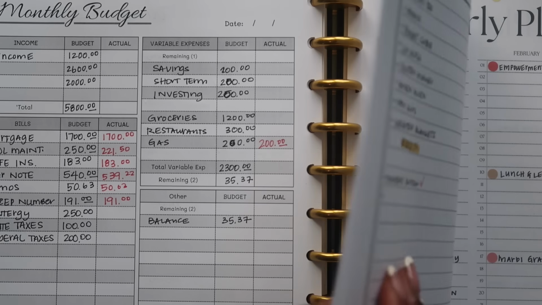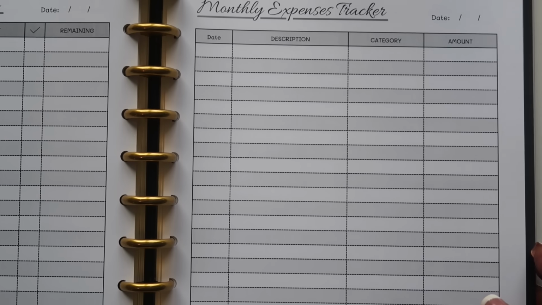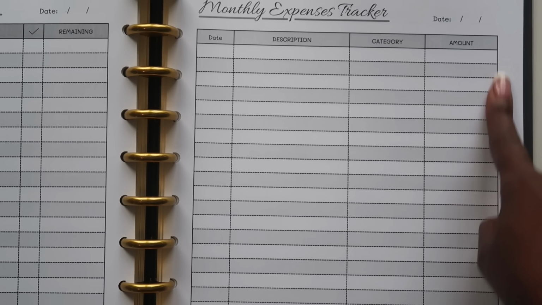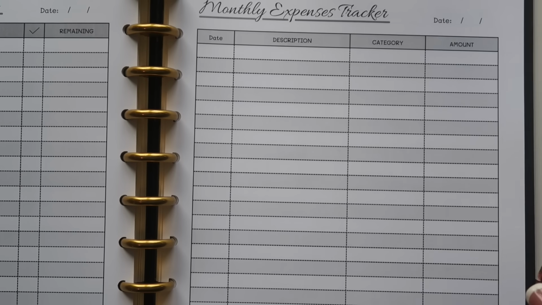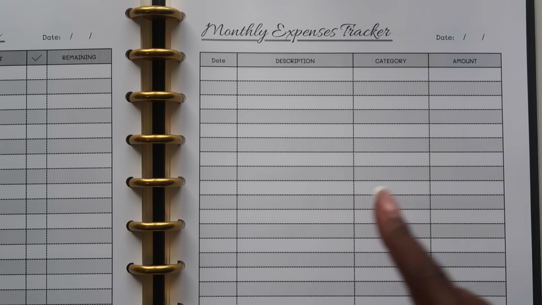But I also have my monthly expense tracker. The monthly expense tracker is where I can write down the date, the description, the category, and how much I have spent. This is the space where I am keeping track of my variable expenses as we go throughout the month. So if I need to make adjustments, if I realize I am spending too much from week to week, this is where I will make those adjustments.